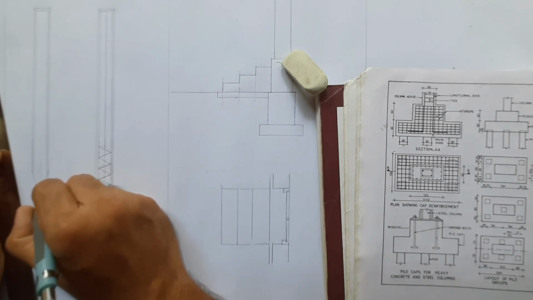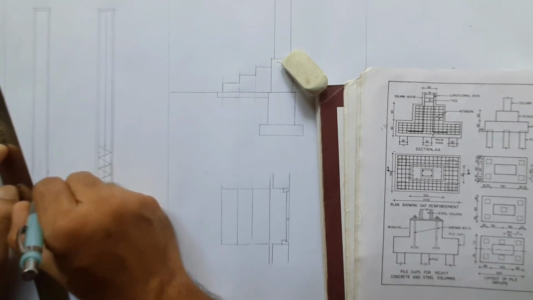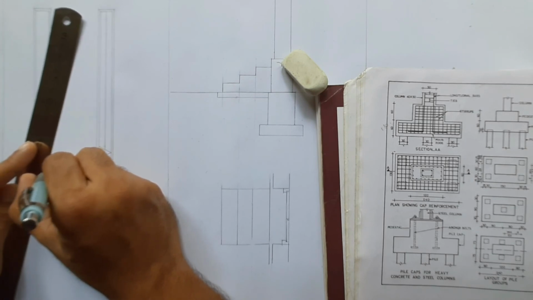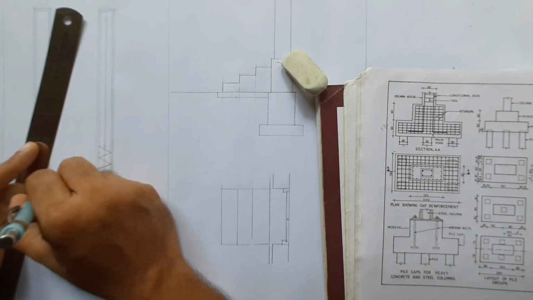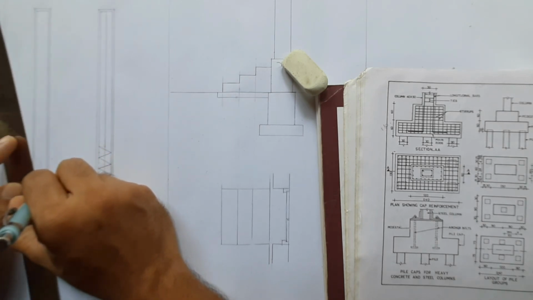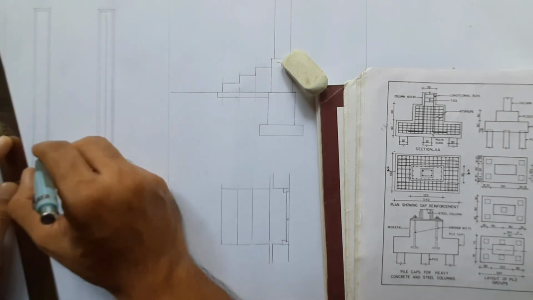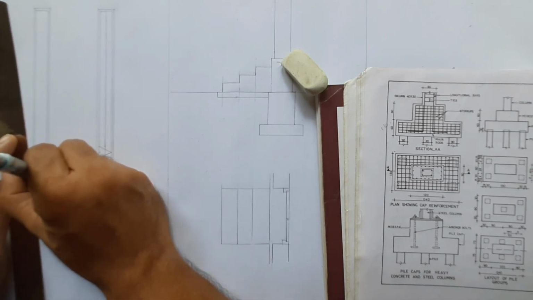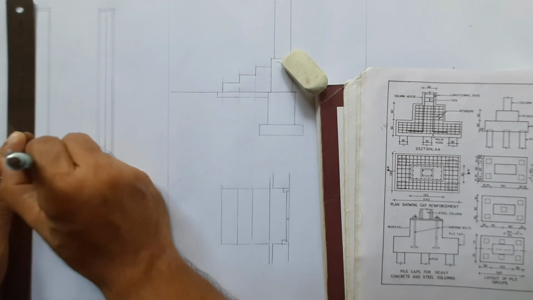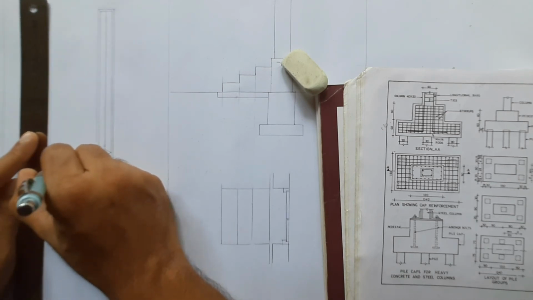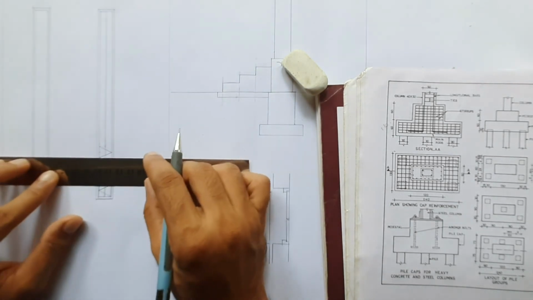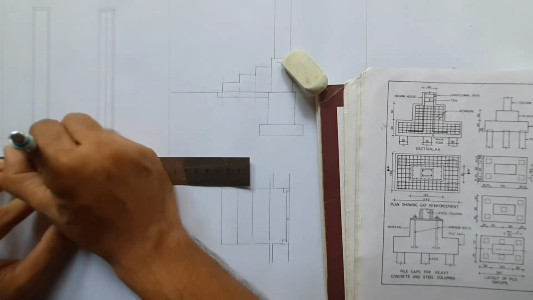Here you should hatch it. So in this way you can provide it, and simply you provide some horizontal lines.